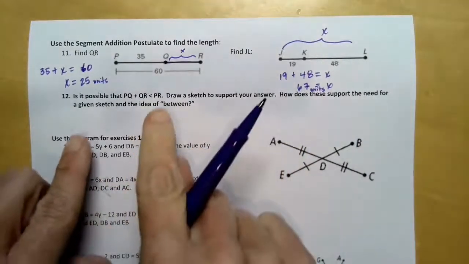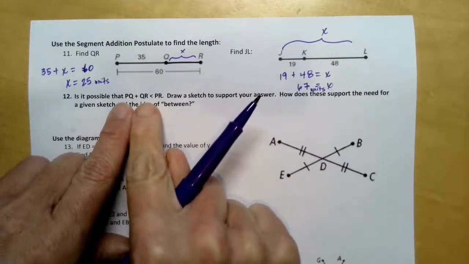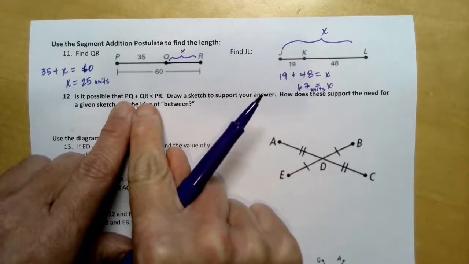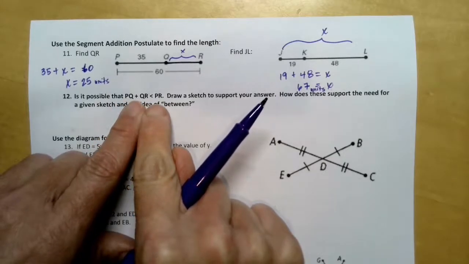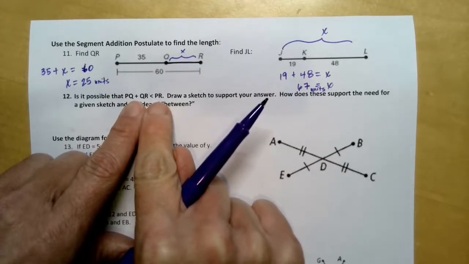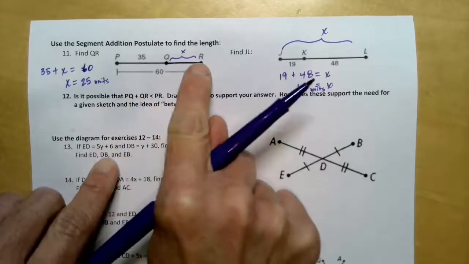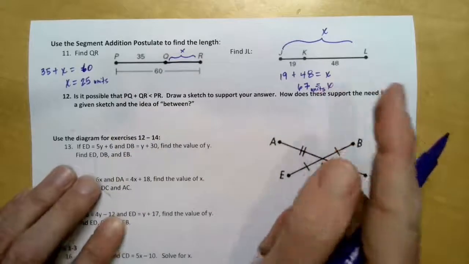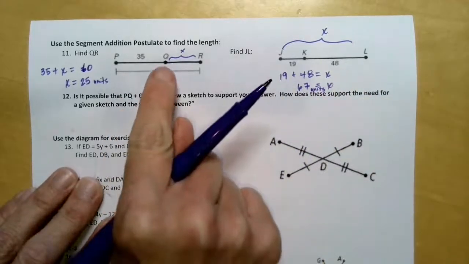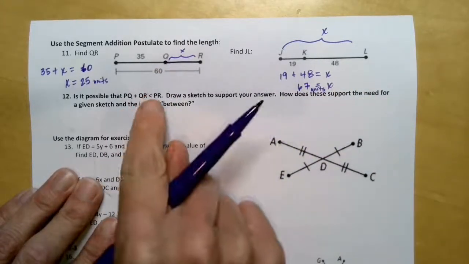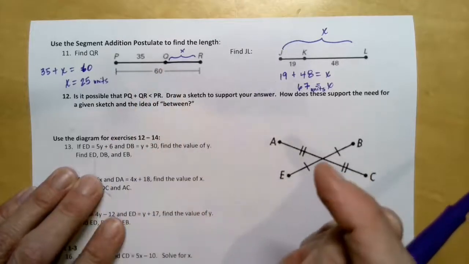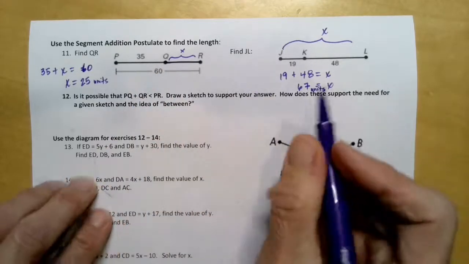All right, is it possible that the distance from P to Q plus the distance from Q to R is smaller than the distance from P to R? So here we have a picture involving P, Q, and R. But nobody ever said that we're supposed to use this diagram, and nobody ever said that Q is in between. So let's draw a couple scenarios.